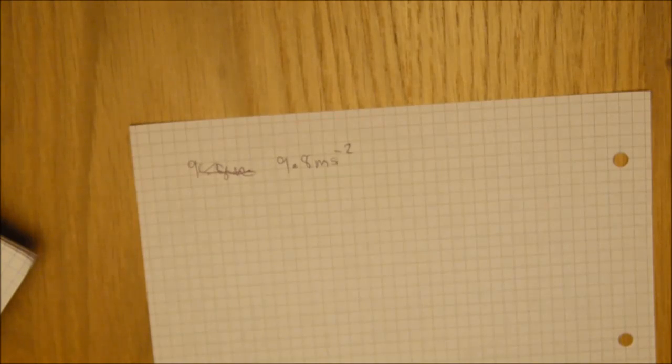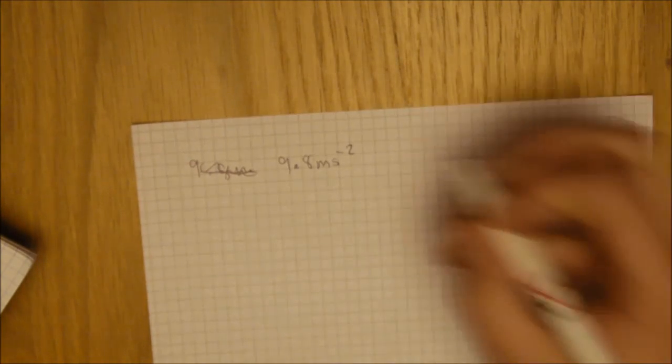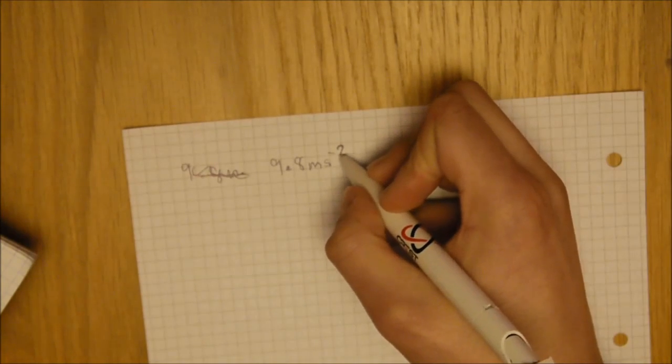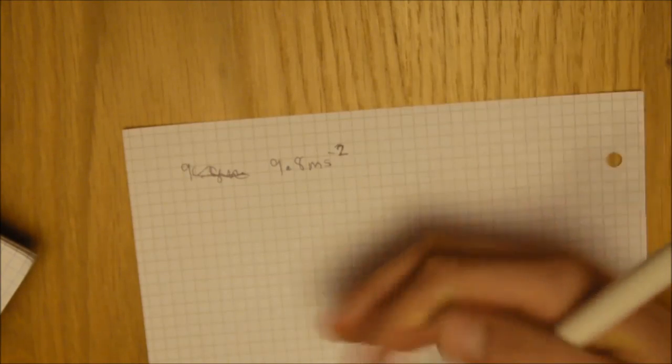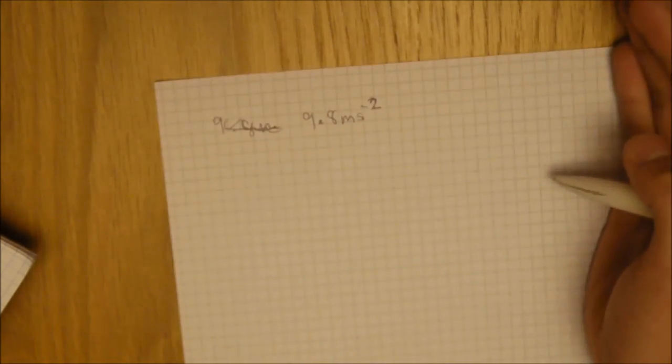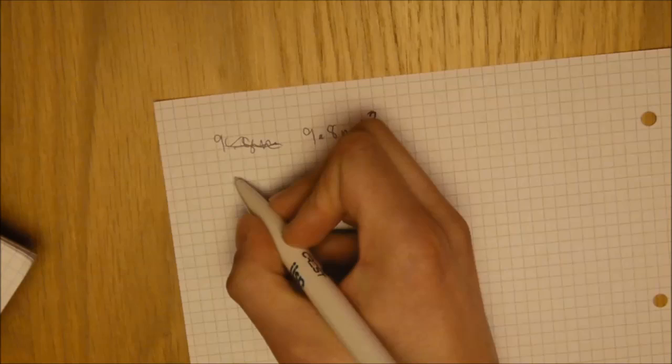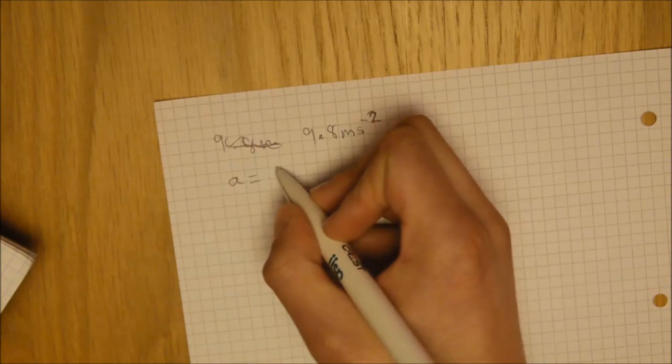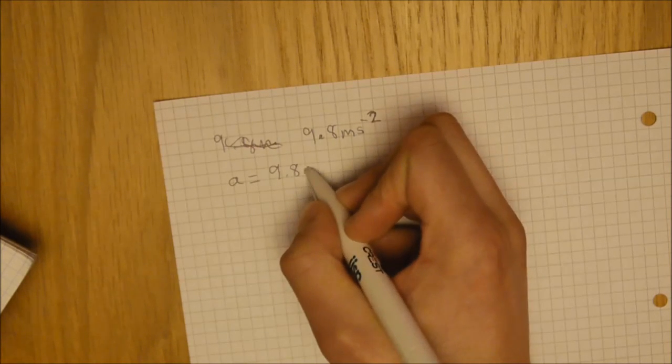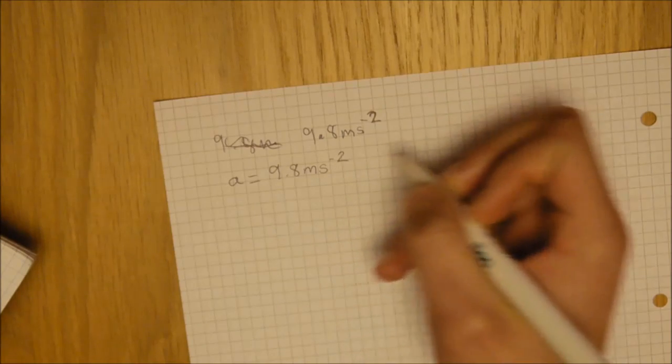And this is something you'll need both in maths and physics. It's a number you should remember, although I believe they give it to you on exams. I'm not sure, but better safe than sorry. So all it means is that A equals 9.8 meters a second squared.